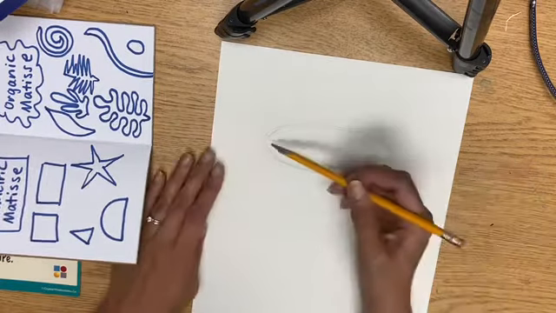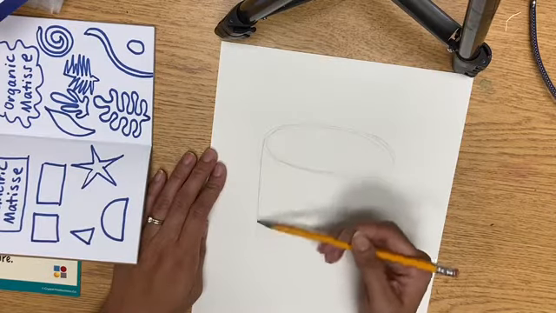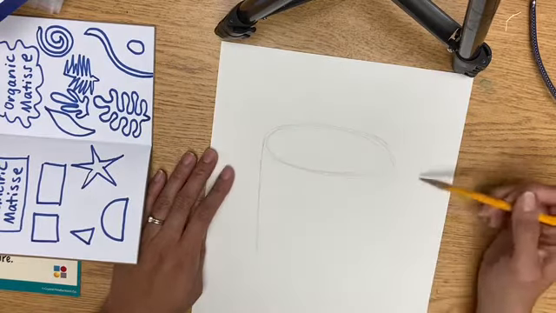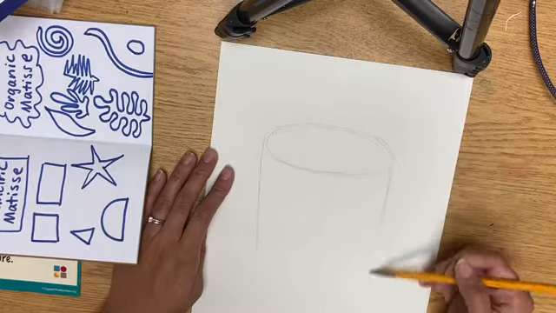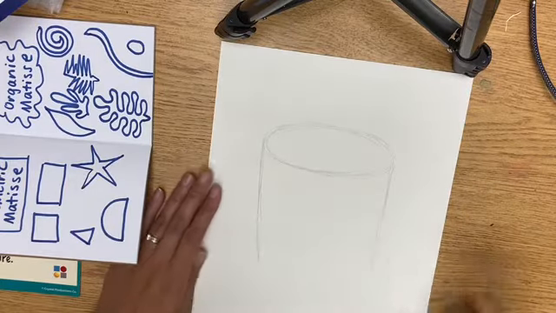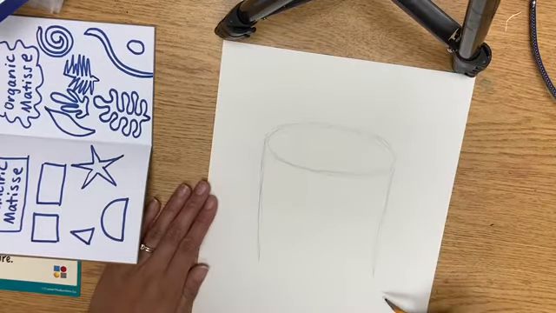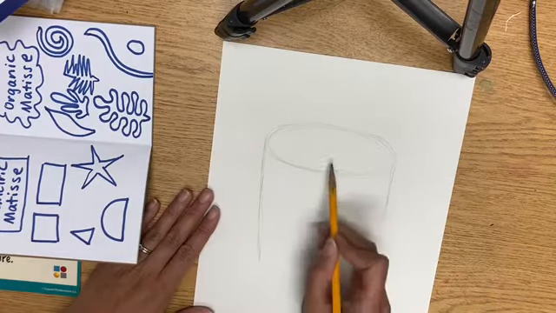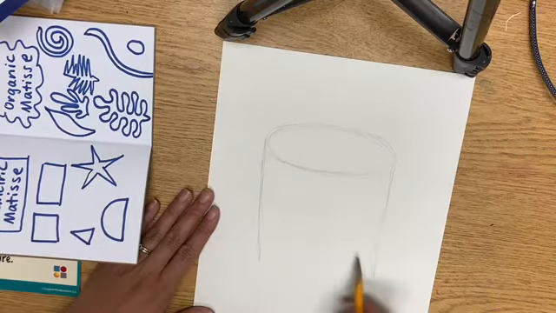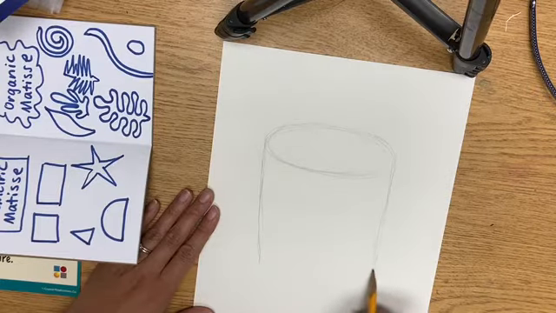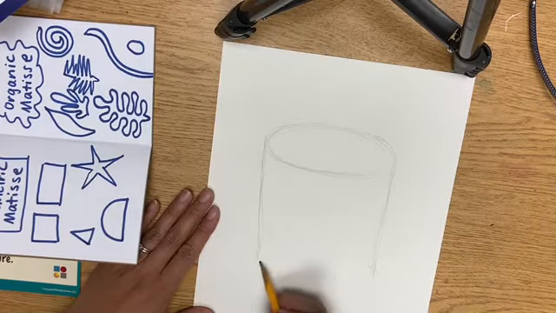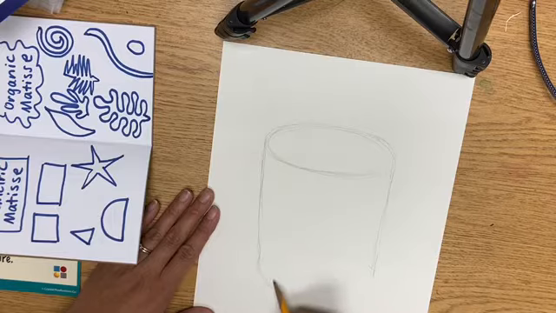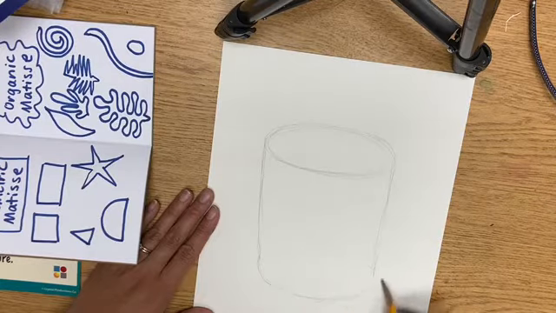From the sides of the oval, draw two lines straight down. And because it's a goldfish bowl, I do want you to draw the second oval completely. And remember, once again, do this lightly so that we can erase later.